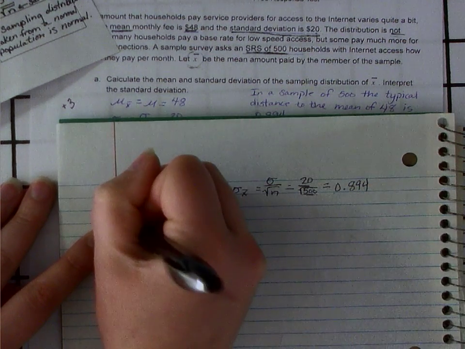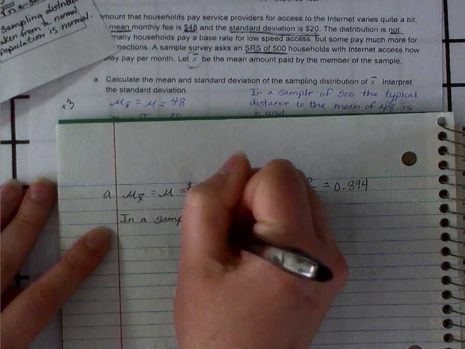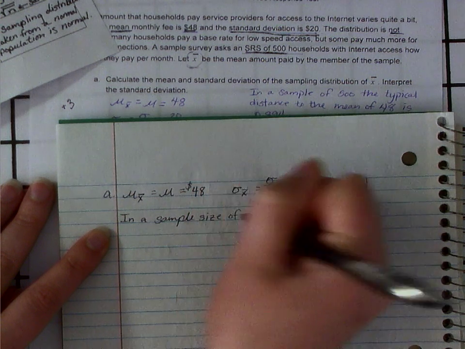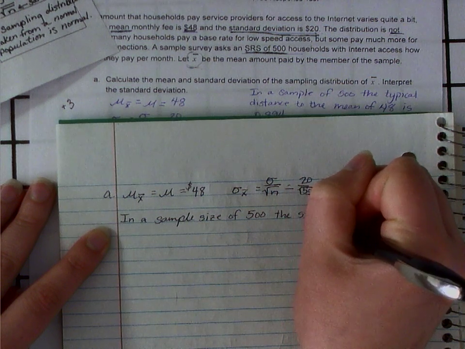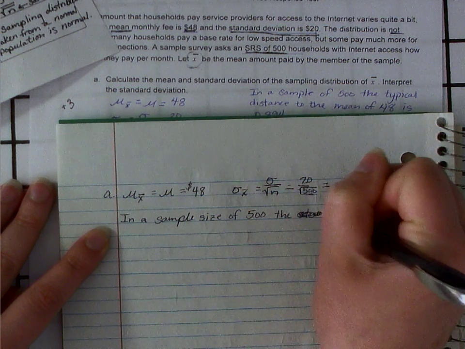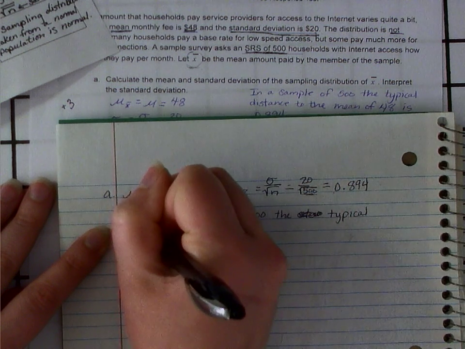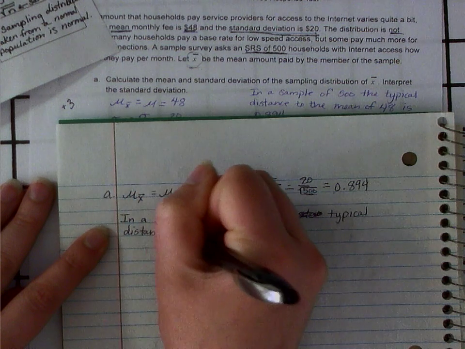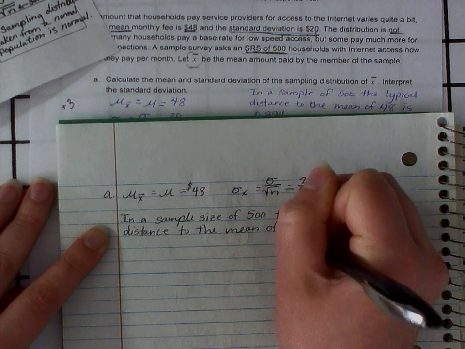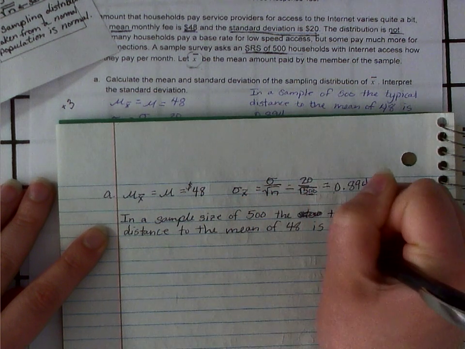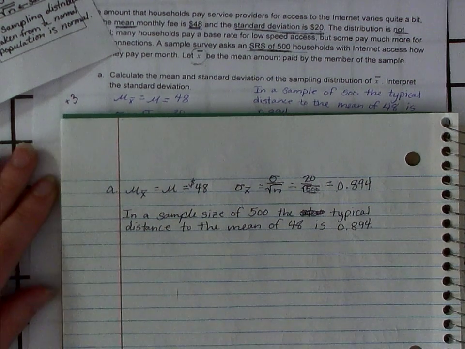We're going to say in a sample size of 500, the typical distance to the mean of 48 is 0.894. We can just leave it like that.